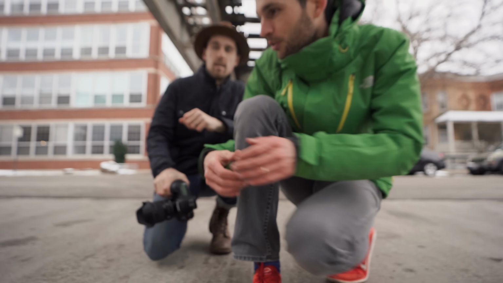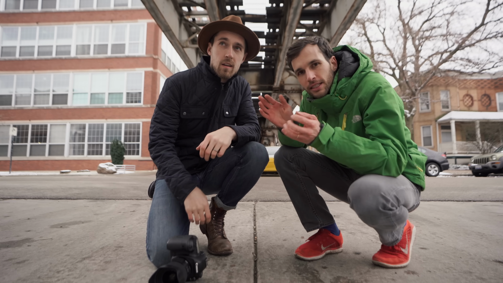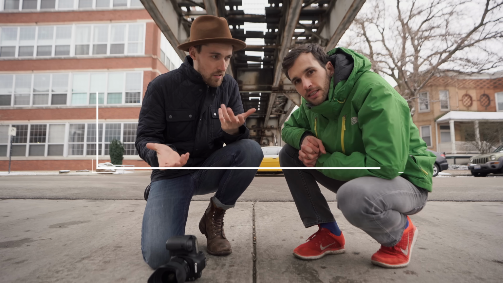All right, guys, number 4. I call it the tilt shift effect without a tilt shift lens.